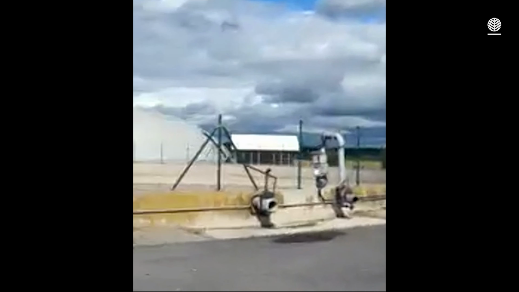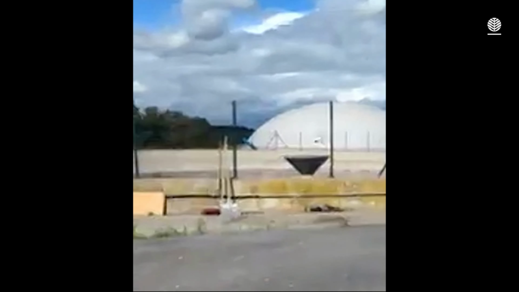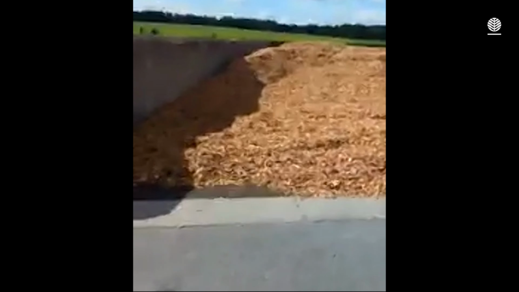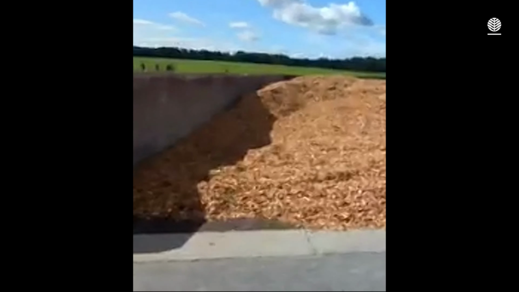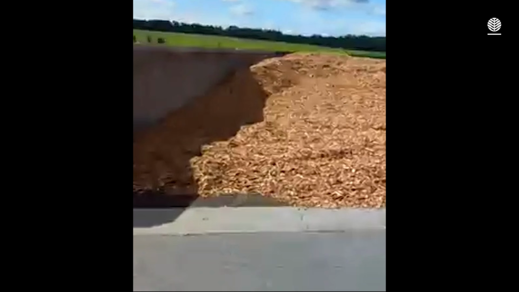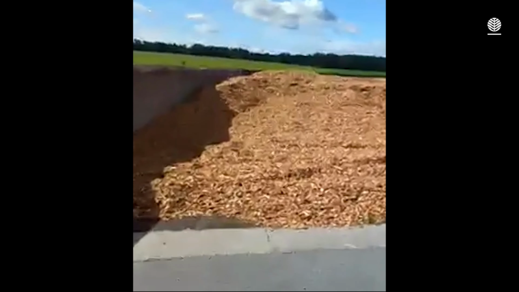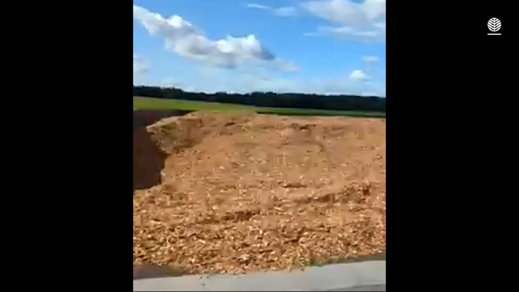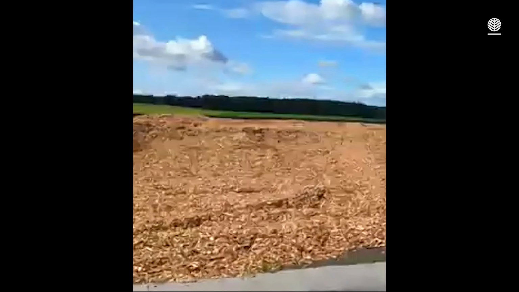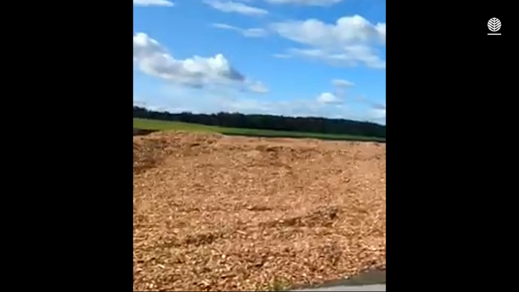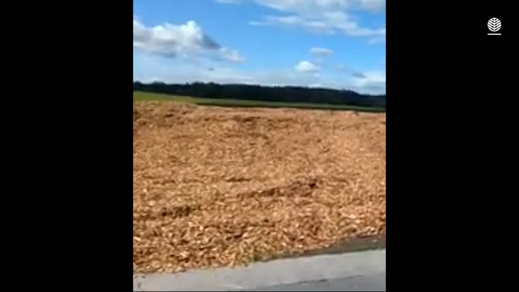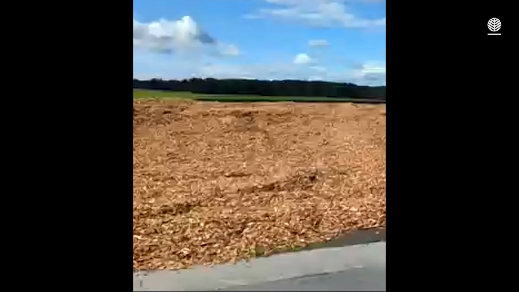Any reason why there's sawdust there? Wooden sawdust? This is for drying. So we get it wet, and if you want to burn these wooden parts to produce heat, it's better if it's dried. So it's an area with underfloor heating, and this warm air is pressed through this wood, and then it's getting drier and drier.